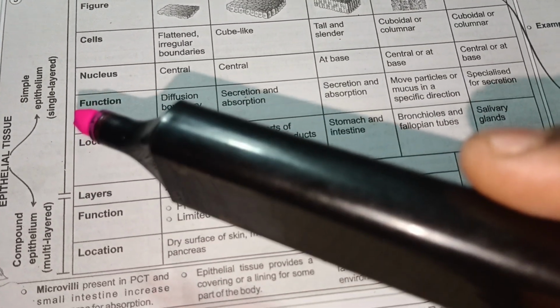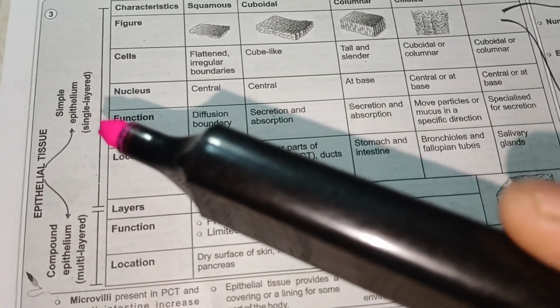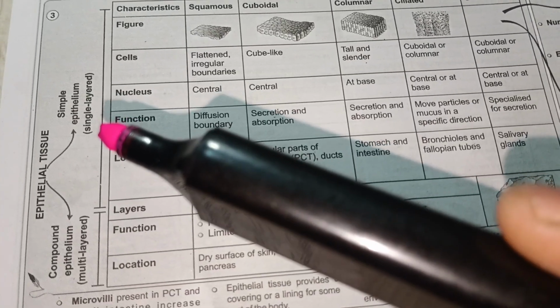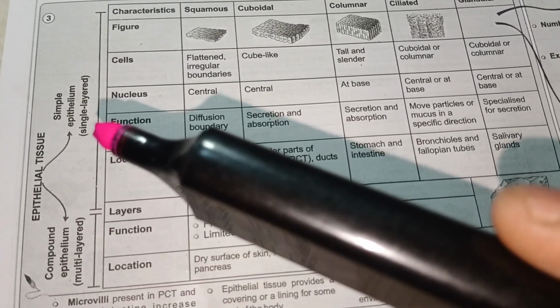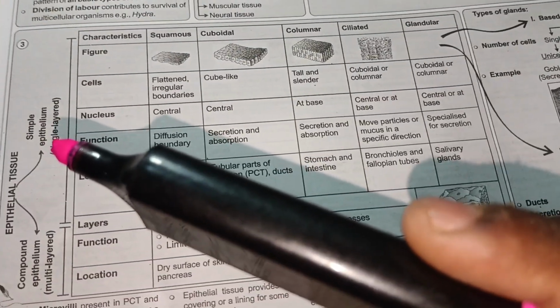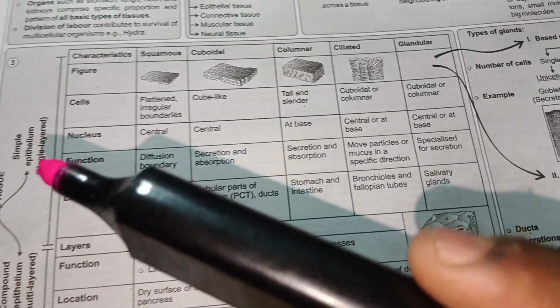Here, how can we remember it? One trick is that simple is like SIM and SIN, the first three letters of simple and single. It is one of the best tricks to remember. Simple is single layer and compound is multi-layer.